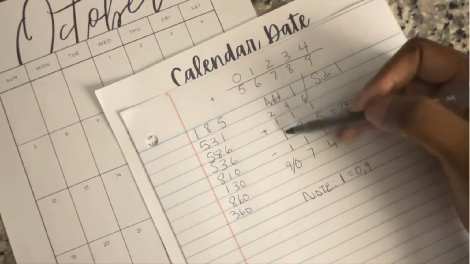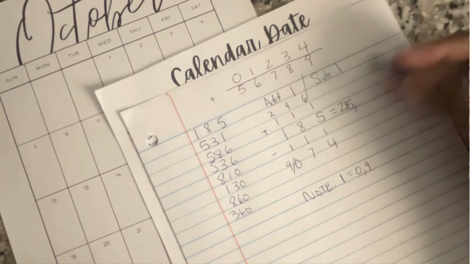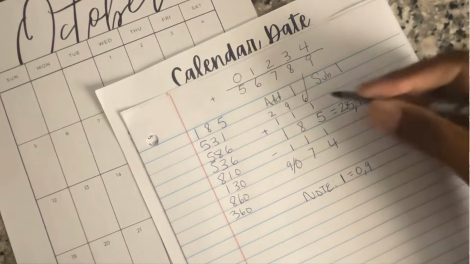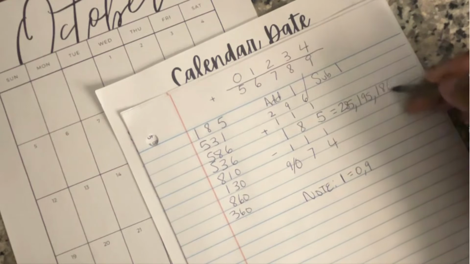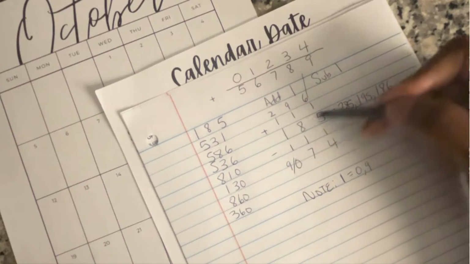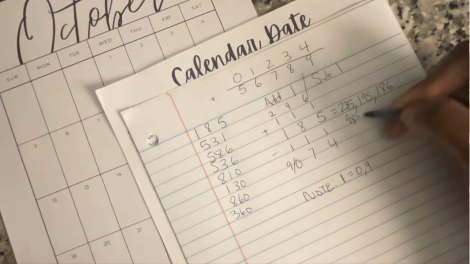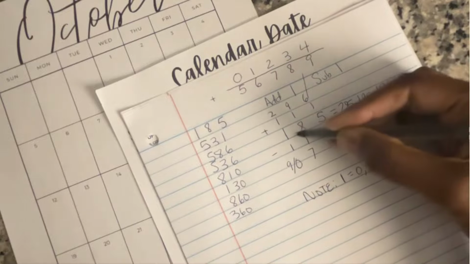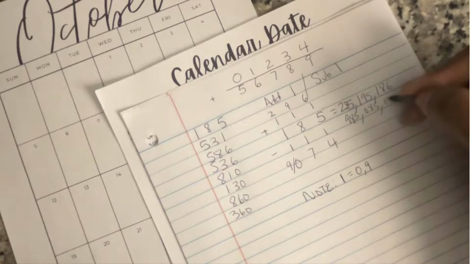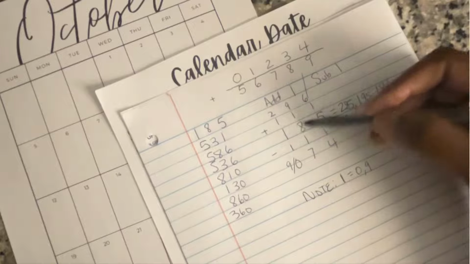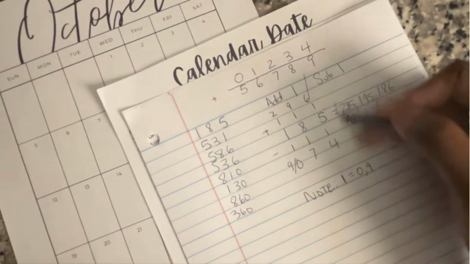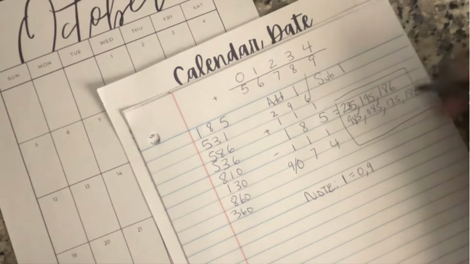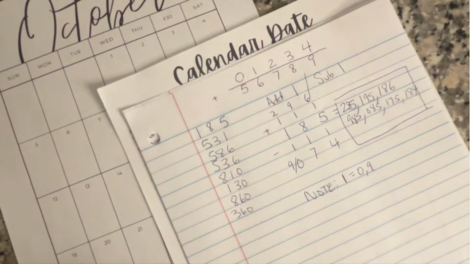We have 195. We have 186, 985, 085, 175, and 184. So here you have your power team, is what I call it.